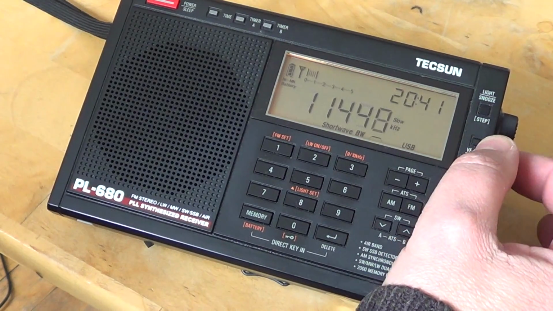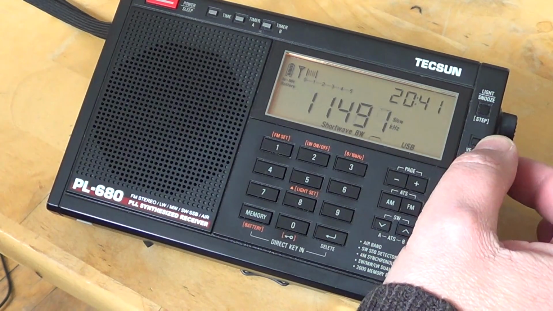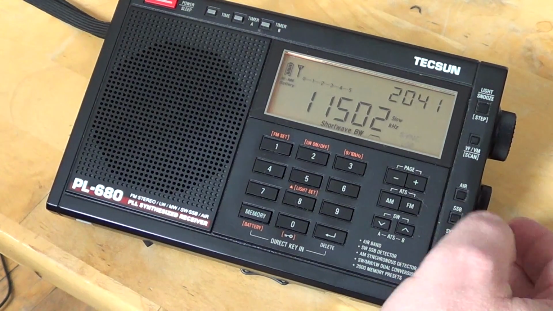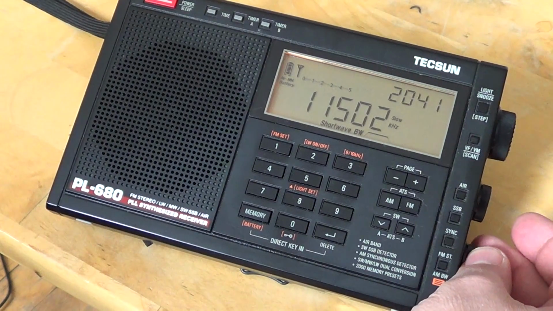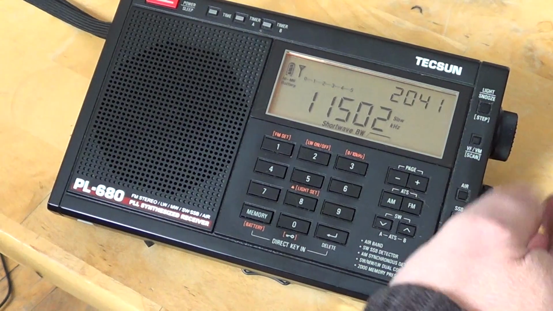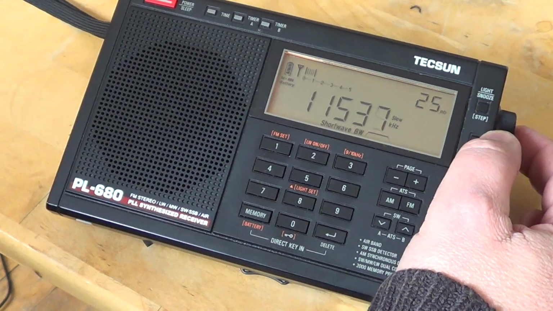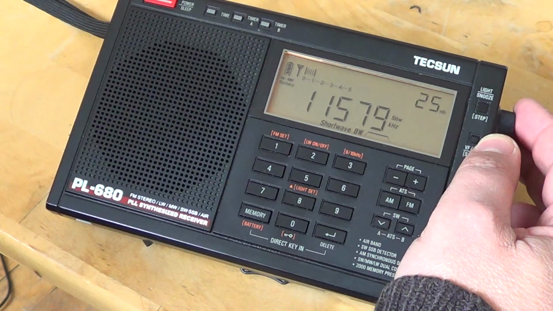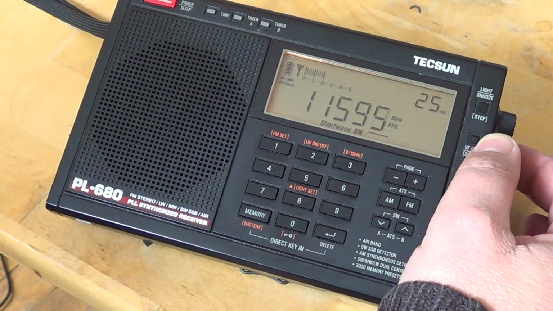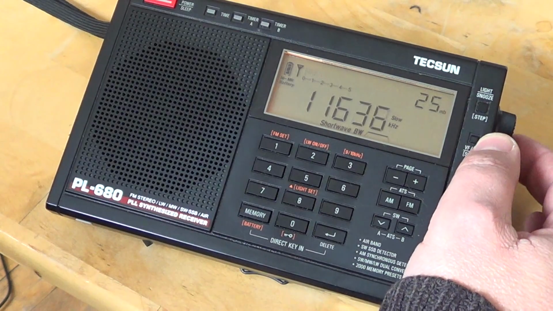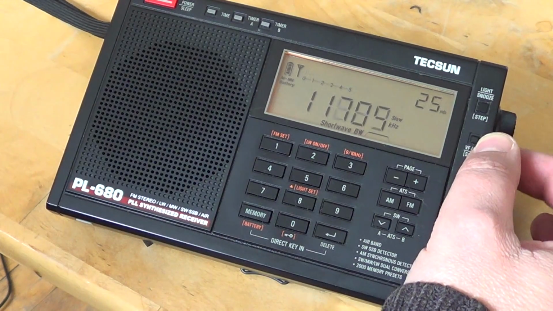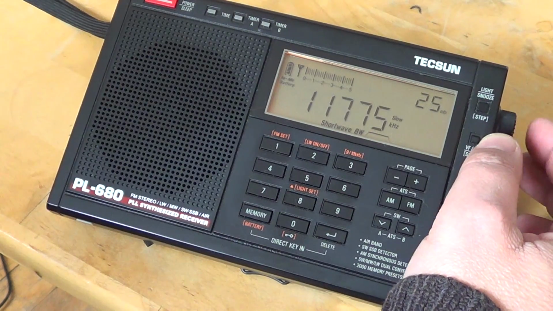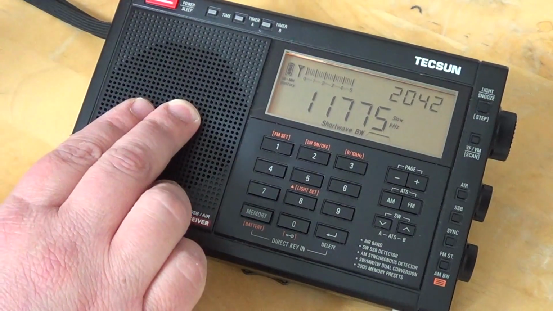When I get to an international broadcast band, usually I'll put the radio back in AM mode and tune the international broadcast band in AM mode, because that's where the stations are pretty much all in AM. This is Caribbean Beacon, for example.